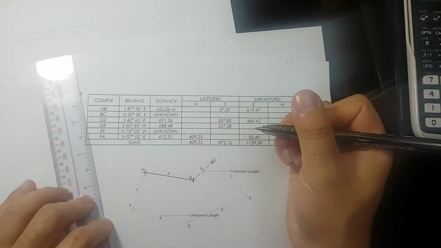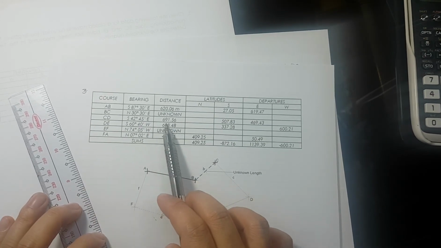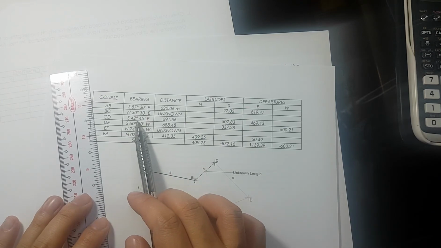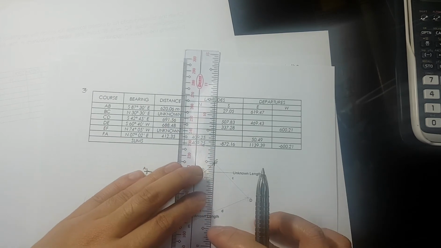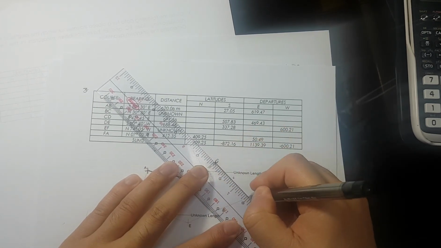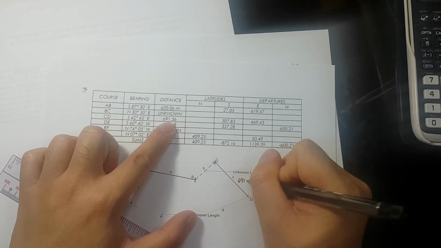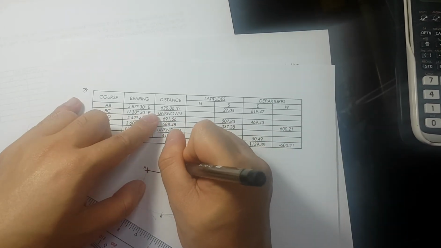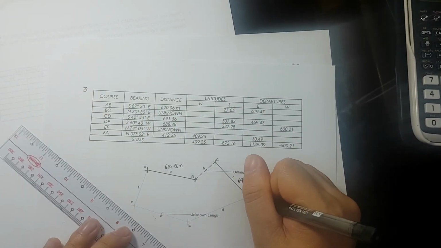So let's say this is point C. Now, from point C to point D, it is from south 42 degrees 45 minutes going east, with a length of 691.56 meters.